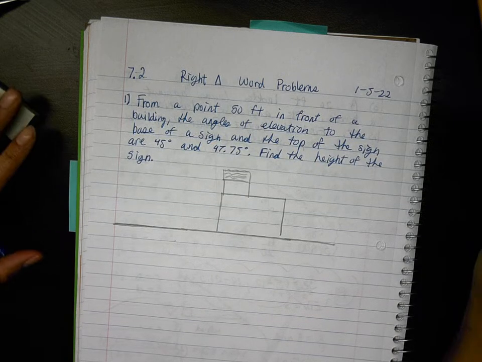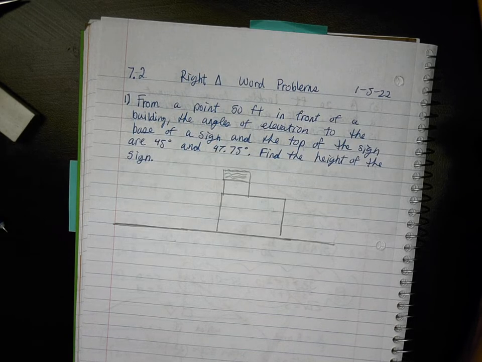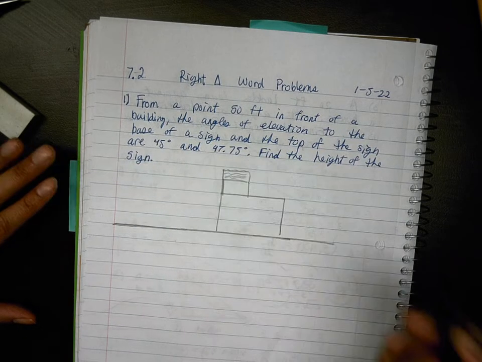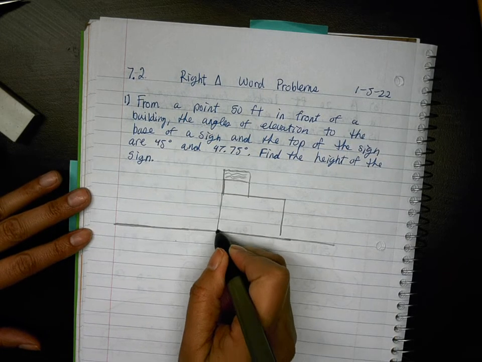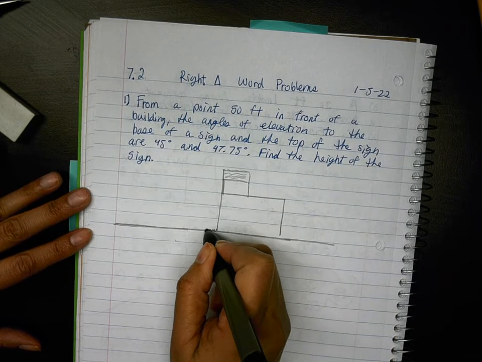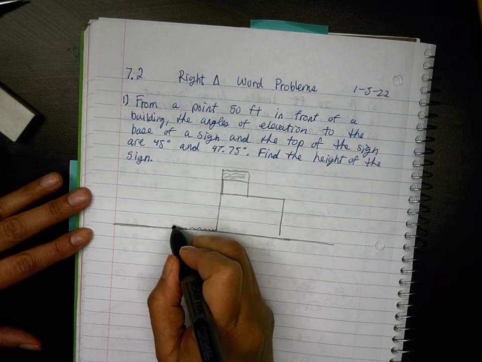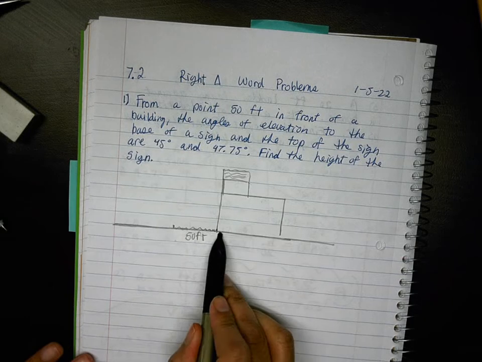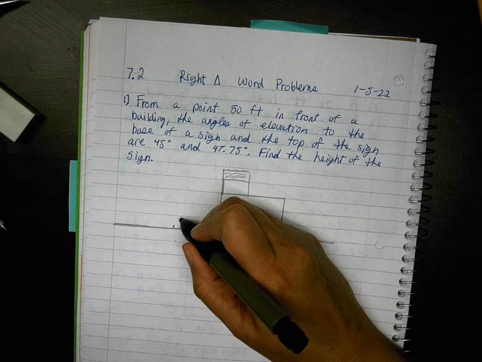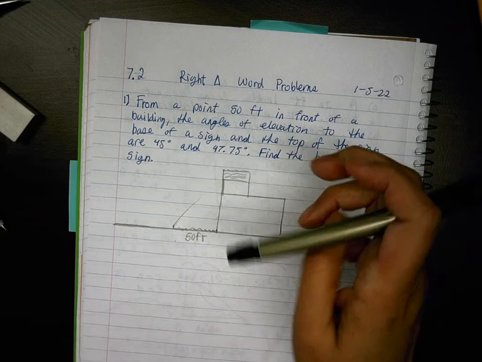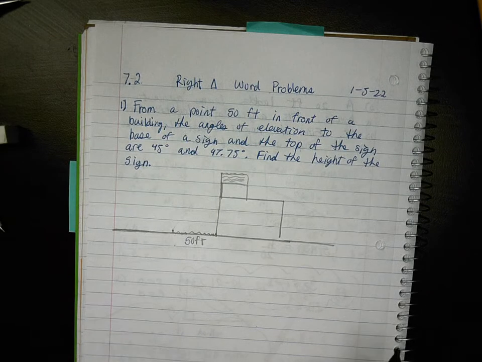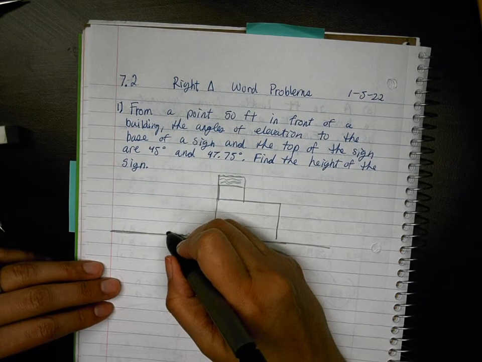Okay. Now, from a point 50 feet in front of a building, the angle of elevation to the base of the sign and the top of the sign. Okay, so this is right there. So 50 feet from the base of the building. So here's the base, and you walk 50 feet away. So from here to here, you then look up. And angle of elevation is either from the horizontal line of sight or from the ground. In this case, it is from the ground.